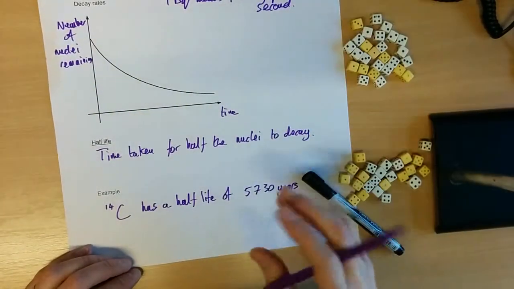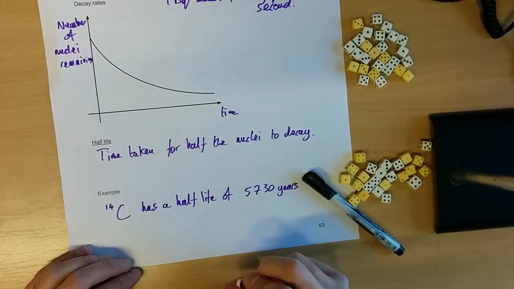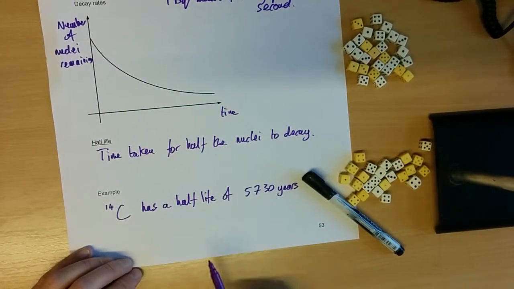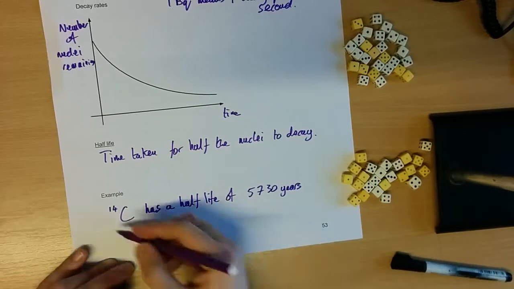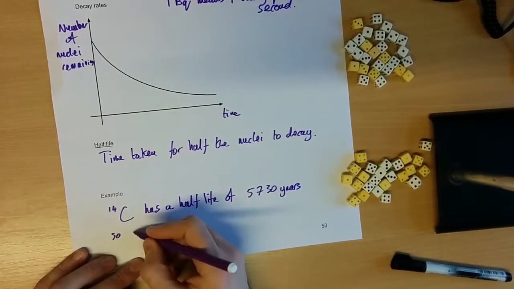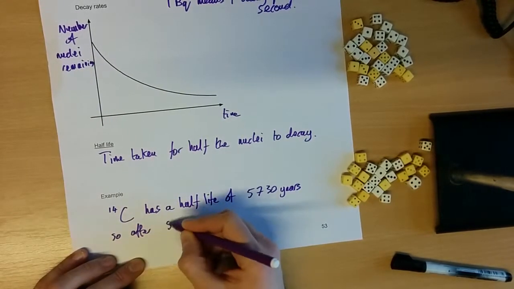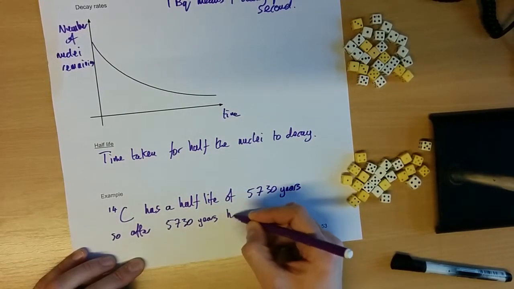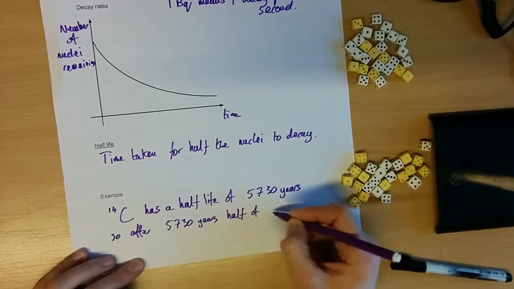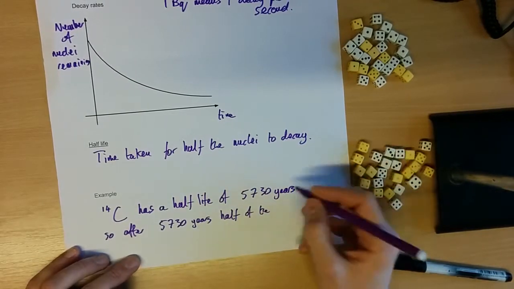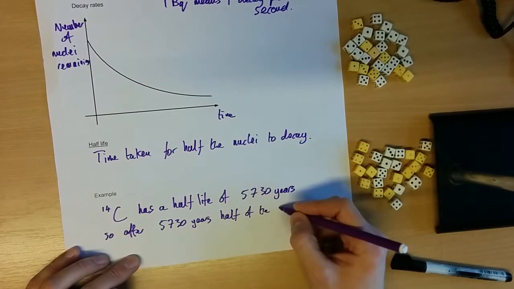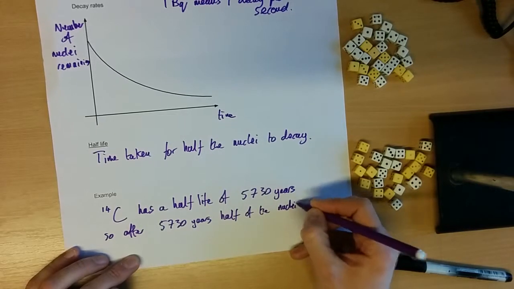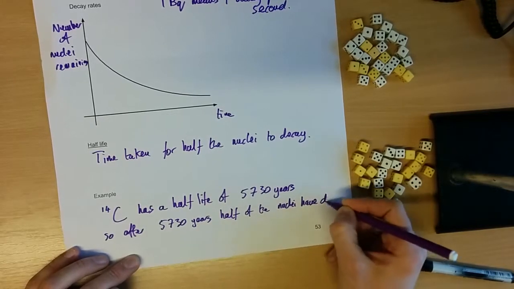And this half will remain radioactive. Carbon-14 has a half-life of 5,730 years. So after 5,730 years, half of the nuclei have decayed.